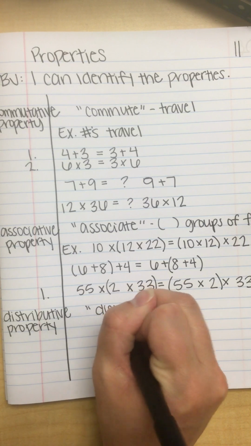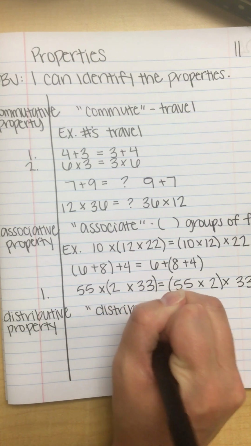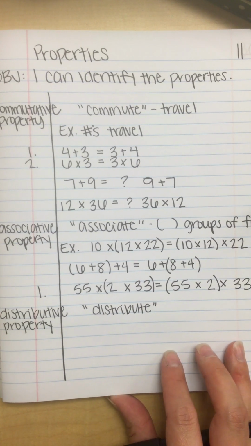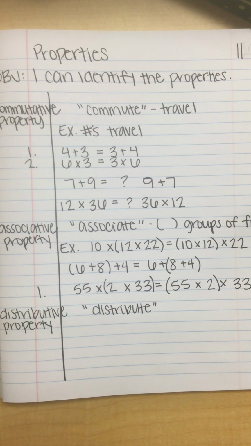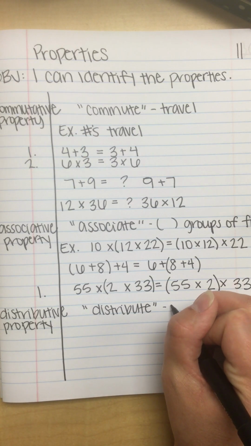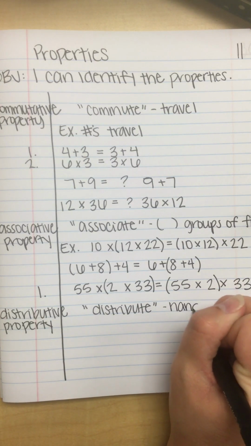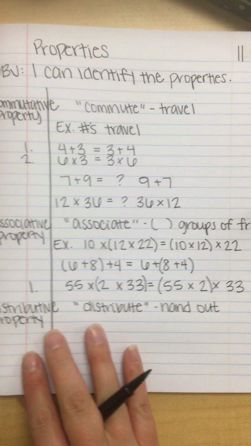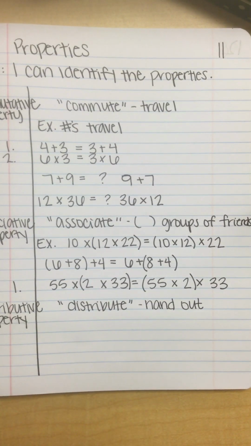What does distribute mean? Well, if your teacher is walking around the room and passing out papers, they are distributing papers to the entire class. So distribute means to pass out or to hand out. And that's what's going to happen with our number.